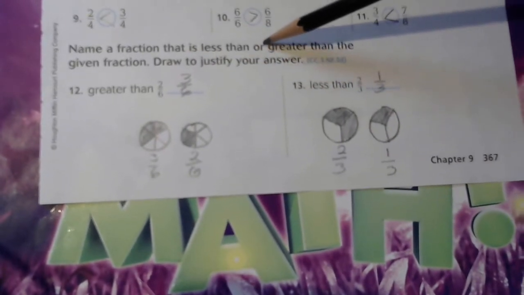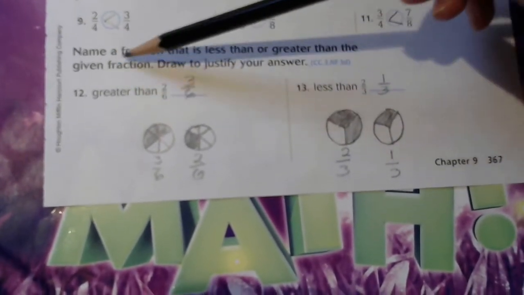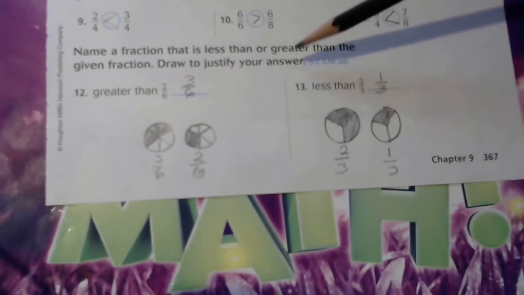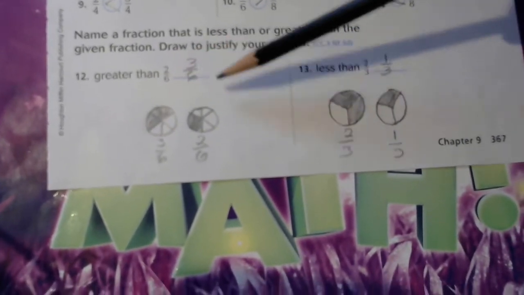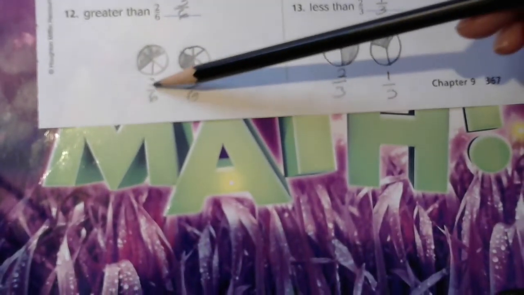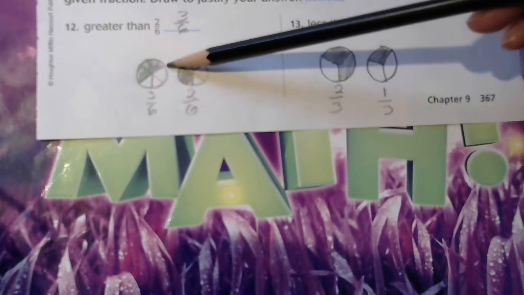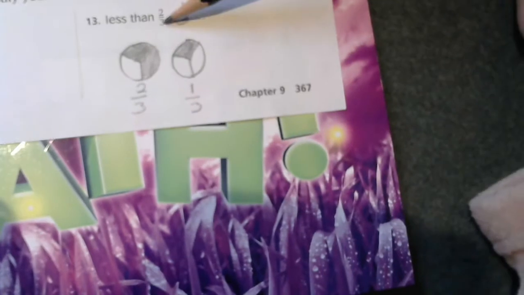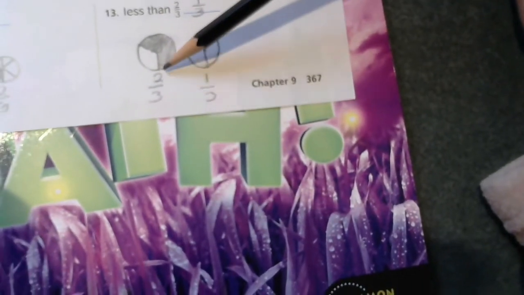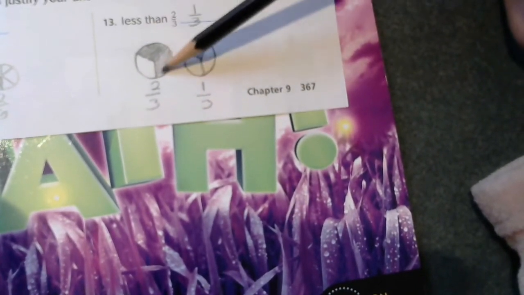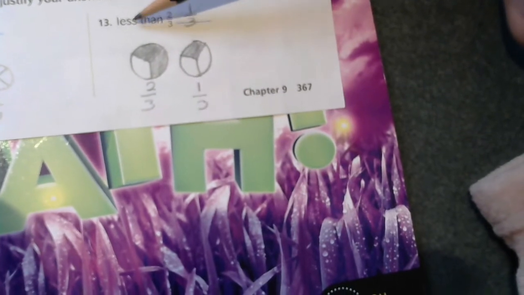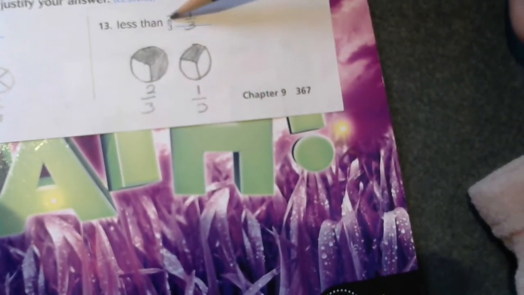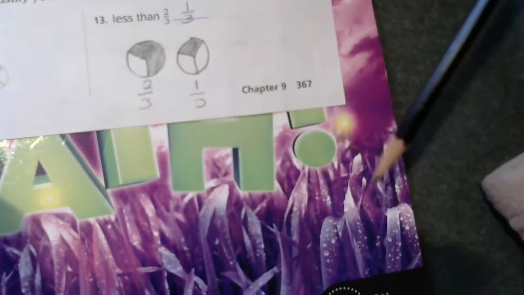Now, this one says name a fraction that is less than or greater than the given fraction. Draw to justify. 2/6 and 3/6. I drew pies. 3/6 is a half, and that's greater than 2/6. 2/3 and 1/3. 2/3 is greater than, and they wanted me to do a fraction that was less than 2/3, and I chose 1/3.